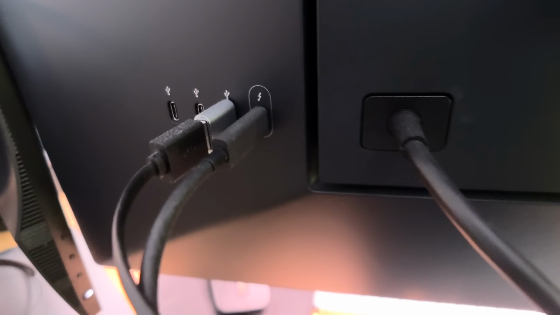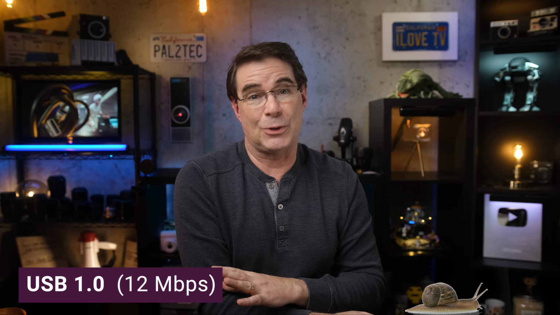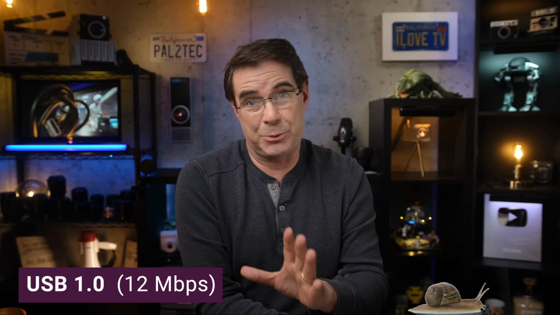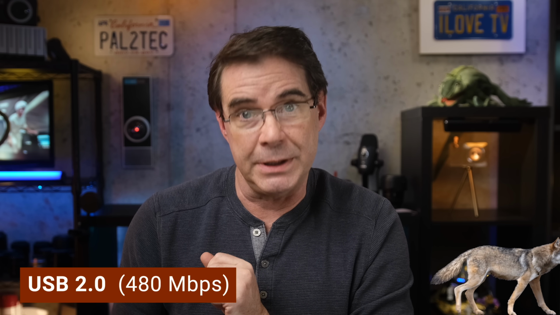In fact, when it comes to data transfer, USB really has come a long way. For example, USB 1 could only transfer data at 12 megabits per second. USB 2.0 increased that to 480 megabits per second. And this goes all the way up to now USB 4, which gives you speeds of up to 40 gigabits per second. By the way, if you don't know the difference between gigabits, megabits, doodlebits, Googlebits, whatever, just know that USB 4.0 is a lot faster than USB 1.0.